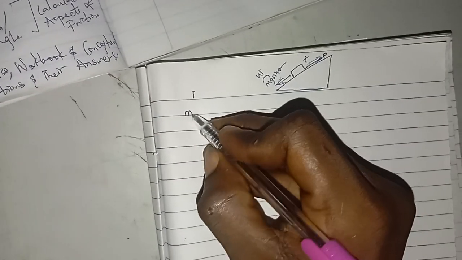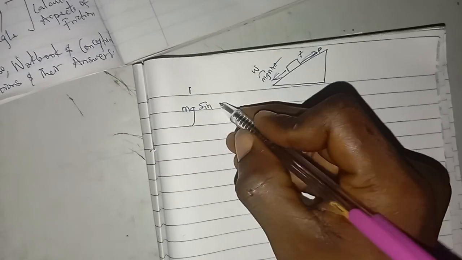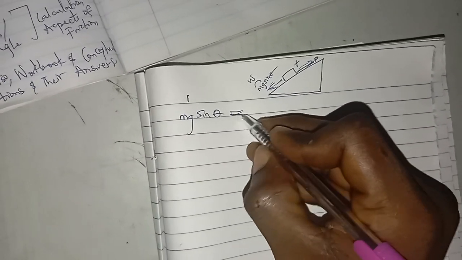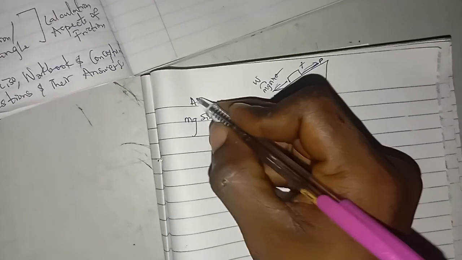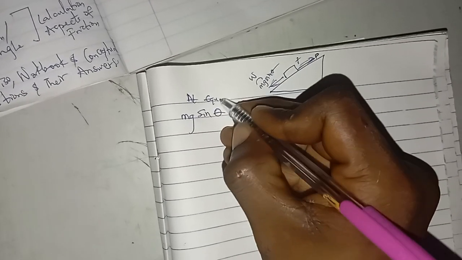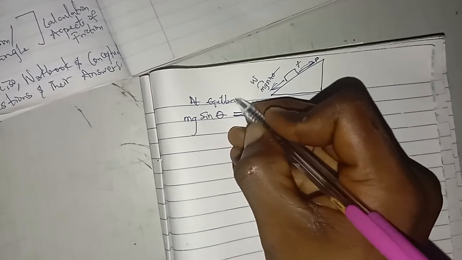that means a situation where there is no pulling force will simply be mg sin theta at equilibrium, to keep it at rest.